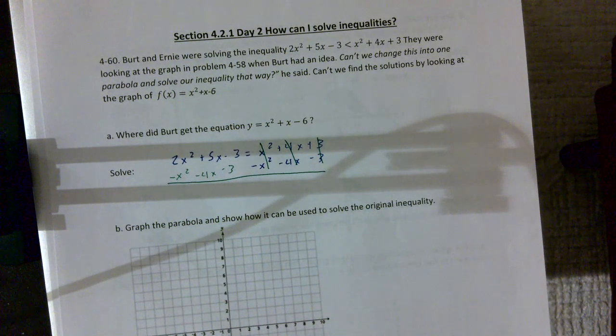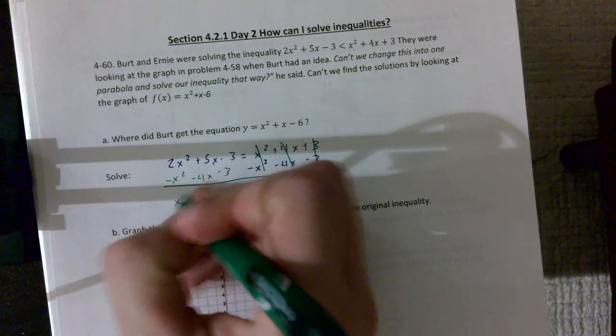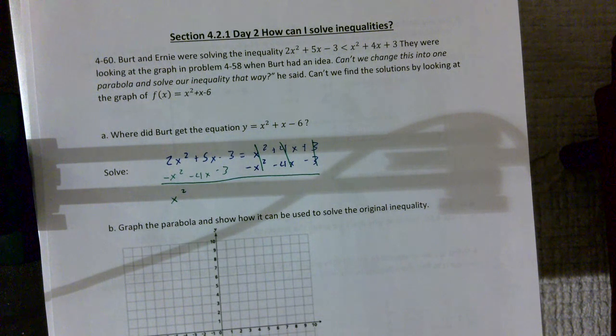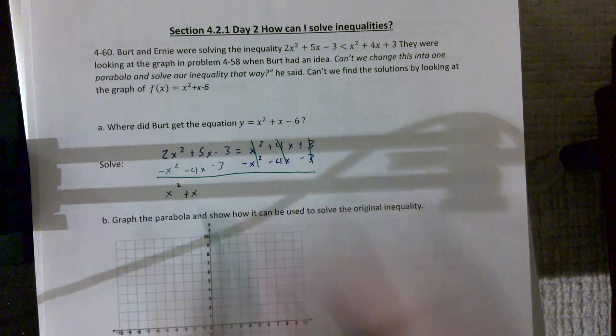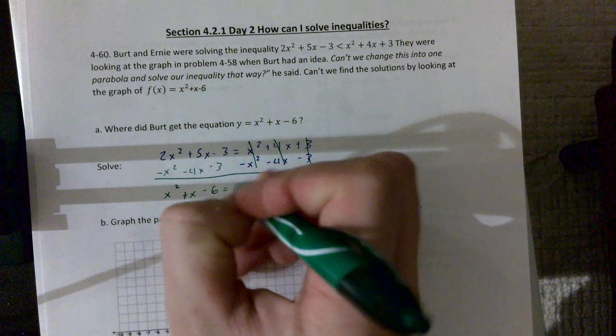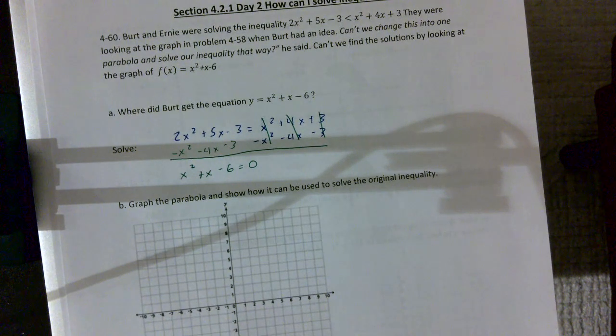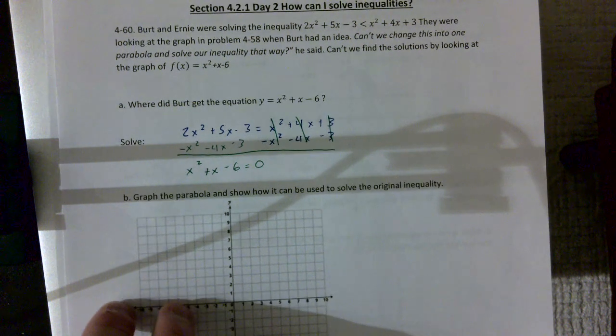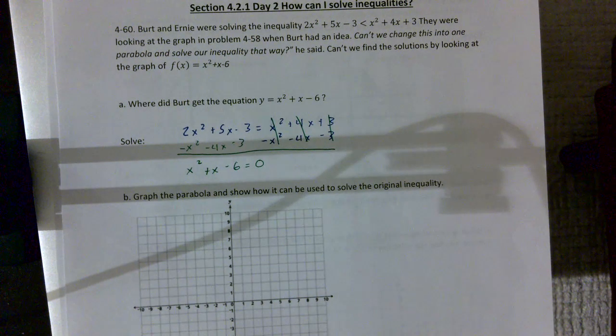What's left is just the value on the left side. So 2x squared minus a single x squared gives you x squared. The next one, 5x minus 4x, gives you plus x. And negative 3 minus 3 gives you negative 6. And that's all equal to 0. As you can see, that's probably what Bert got. When we solve for it, we're able to find the solution by factoring and then solving from there.